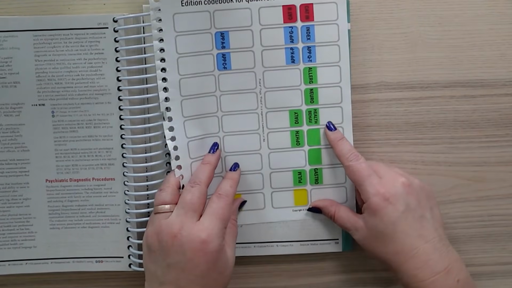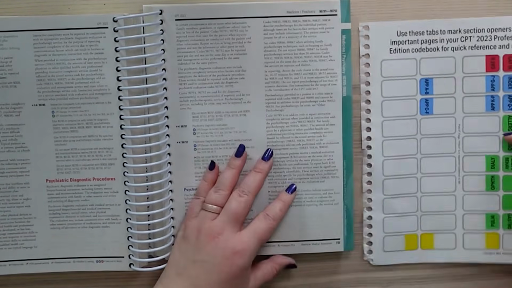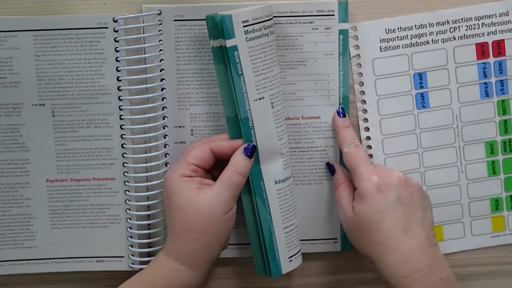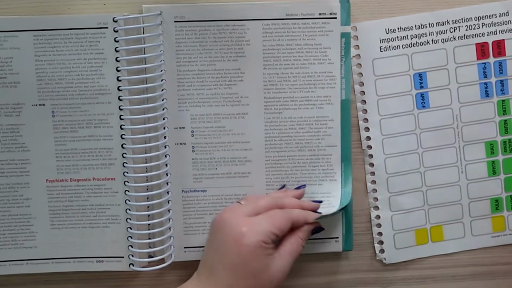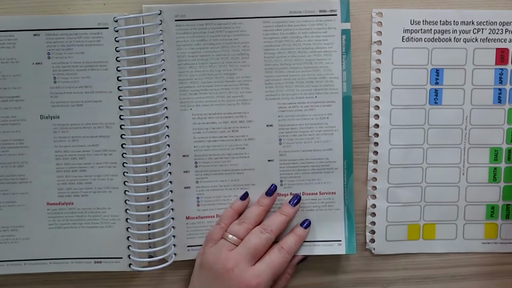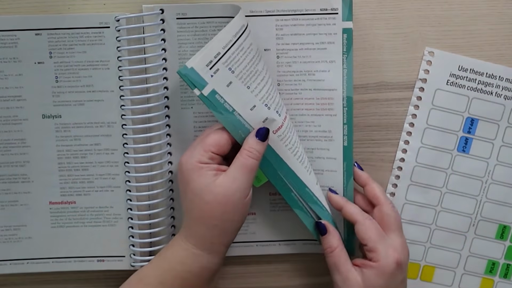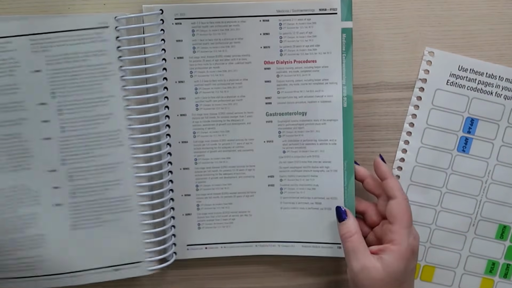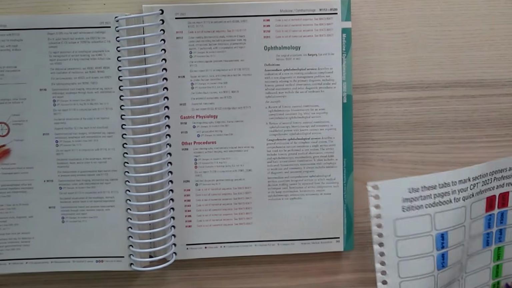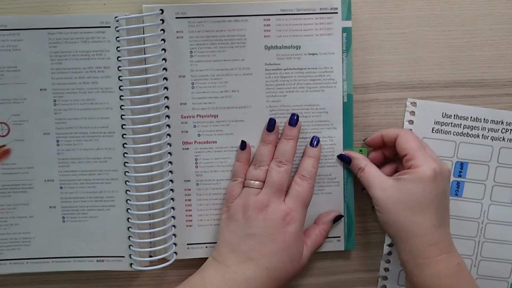Do we have a psychiatry tab though? I don't see a psychiatry tab. Maybe we are going to consider that behavioral health. Nope, because behavioral health is over here, adaptive behavior services. Okay, so we don't have a psychiatry one. Dialysis, we're going to move over here, and then we have ophthalmology. Ophthalmology, again, is also a very small section. We'll put that right about there.